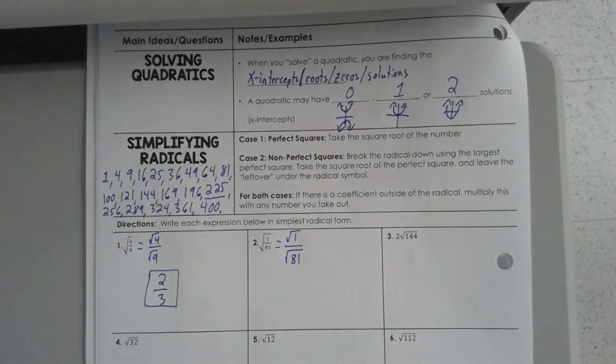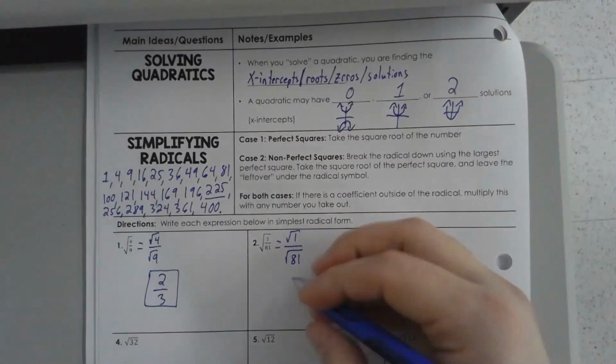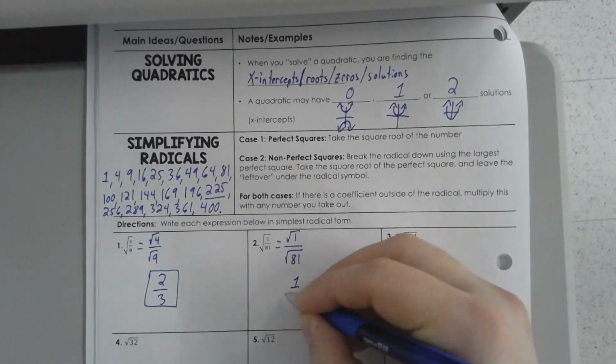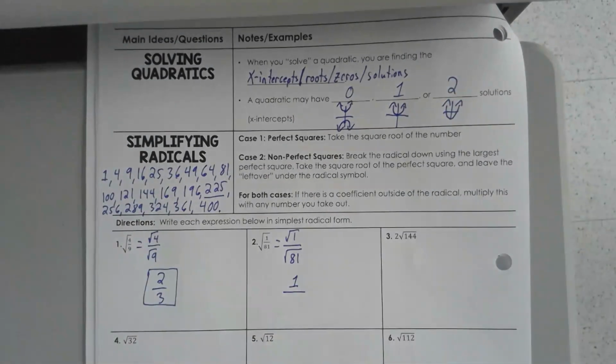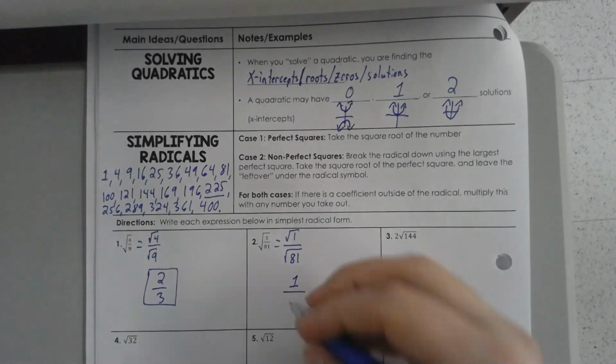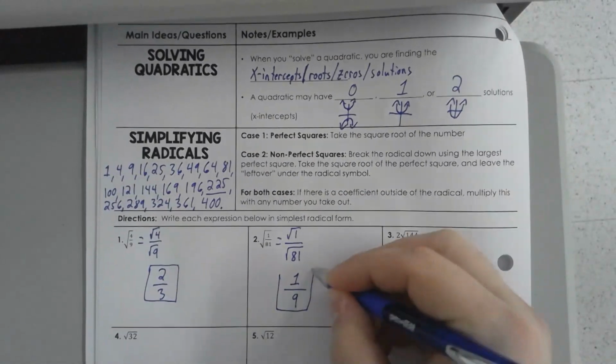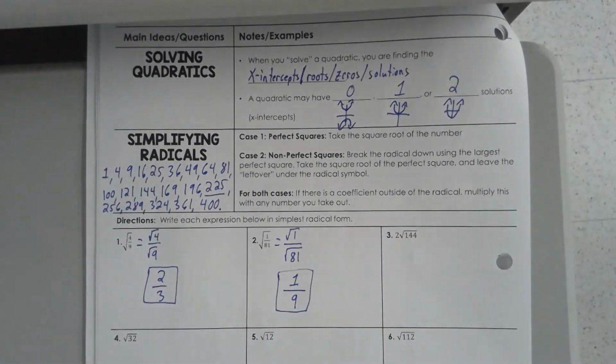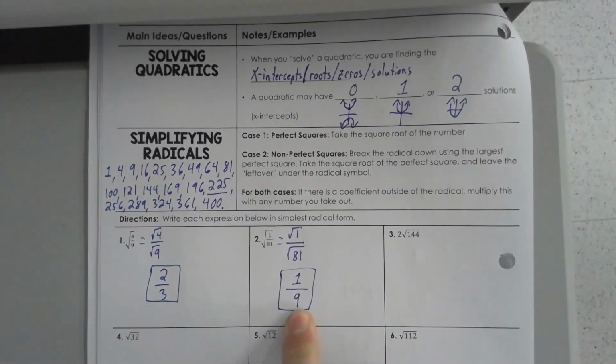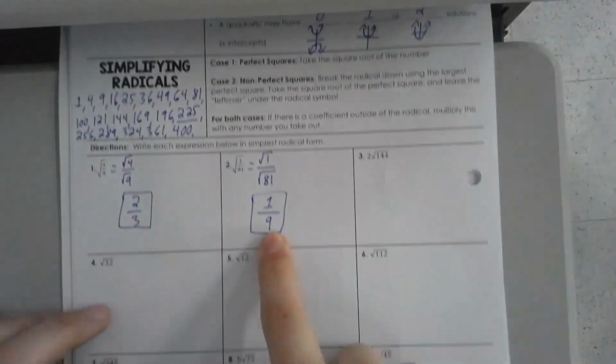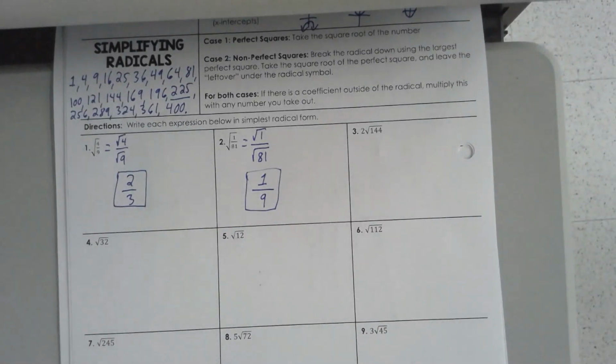Number 2 is a perfect square, so simplify it. 81. What's the square root of that? 9. Now 9 is also a perfect square. However, we've already taken the square root of 81. Once you take the square root of something, the square root sign goes away. So even though we have a 9 and that's a perfect square, that's our final answer. We don't do anything else to it.